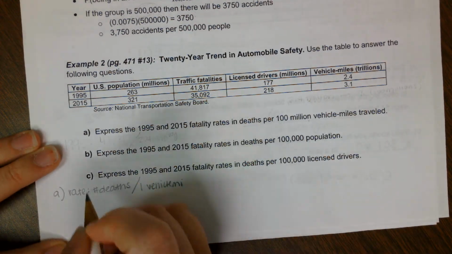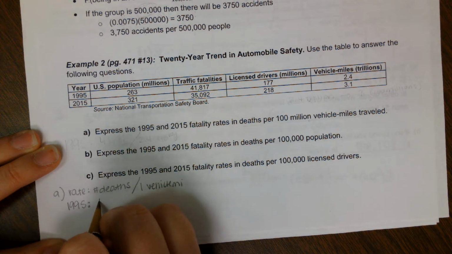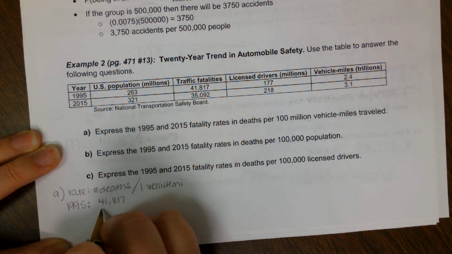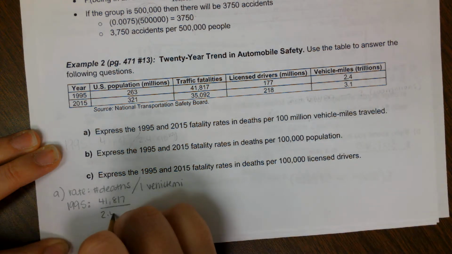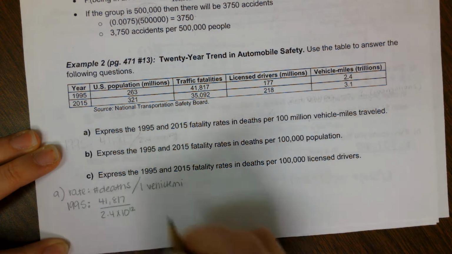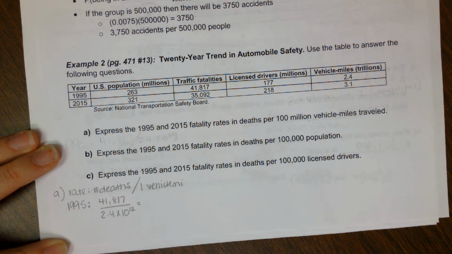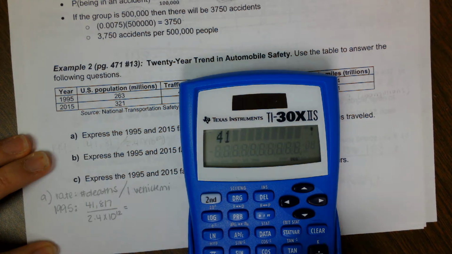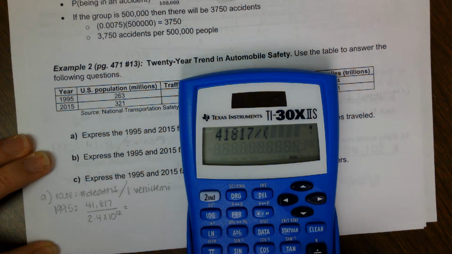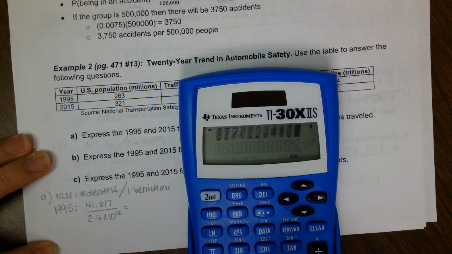To figure out the number of deaths per mile for 1995, I'm going to take the number of fatalities, or the number of deaths, and divide that by the number of vehicle miles. This is 2.4 trillion, and trillion is 10 to the 12th. So I do 41,817 divided by, and since I have multiple things on the bottom, I'm going to put them in parentheses: 2.4 times 10 to the 12th.